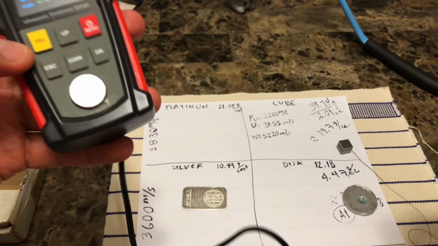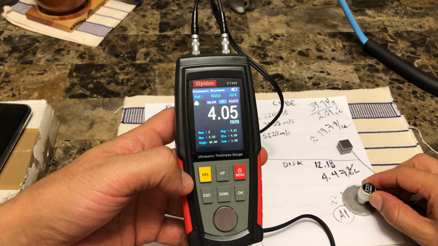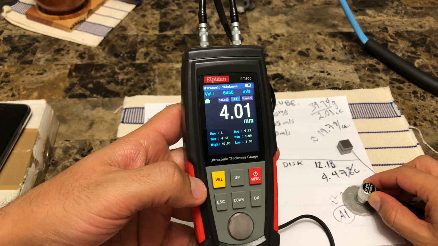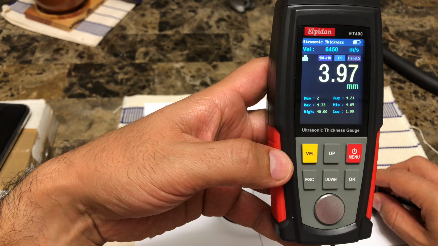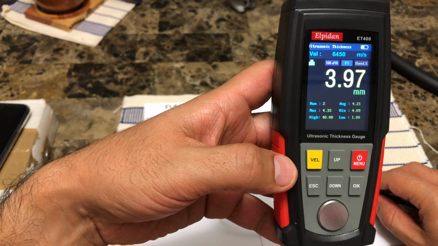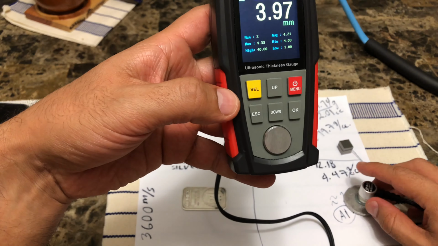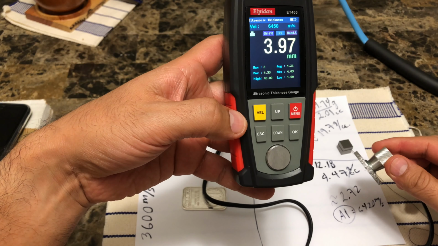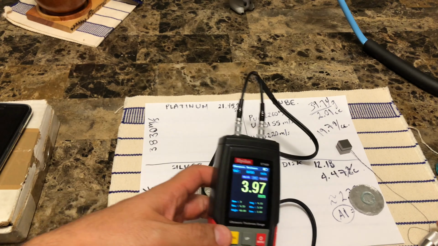So I'm going to go ahead and just measure the thickness as if it was aluminum. So as you can see, it's about 3.9 millimeters thick. So this disc is about 3.97 millimeters thick.